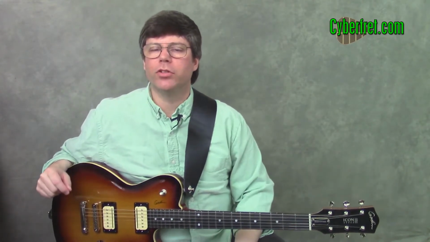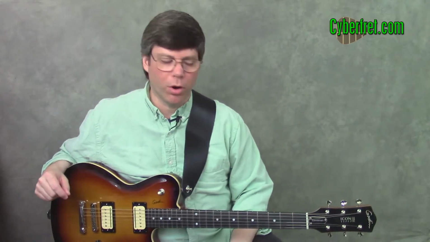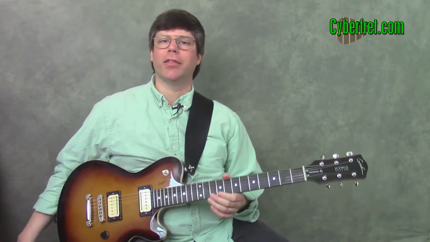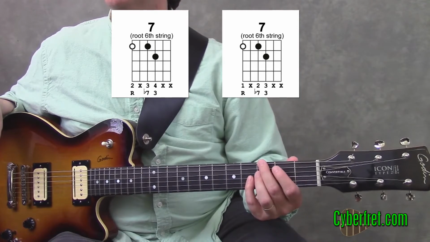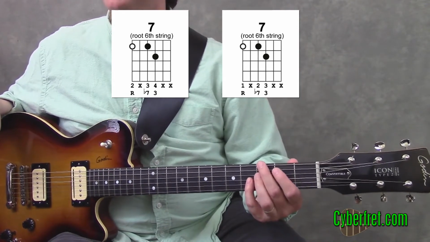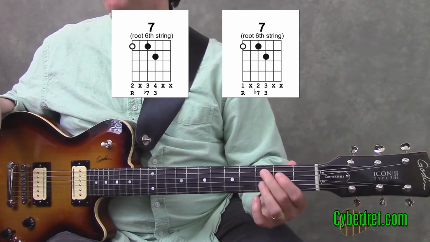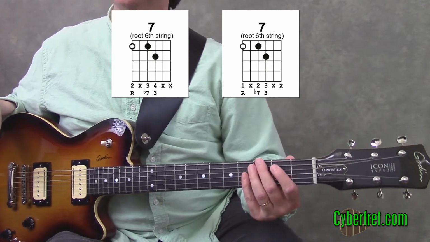And so what we're going to do is look at some voicings for dominant 7th chords, small, just 3 strings, just the bare bone essence of the chord, rather than playing big old bar chords or anything like that. So basically we're going to have 2 different voicings for this skeleton dominant 7th chord. One with the root on the 6th string and one with the root on the 5th string. So let's take a look at the root on the 6th string chord first.